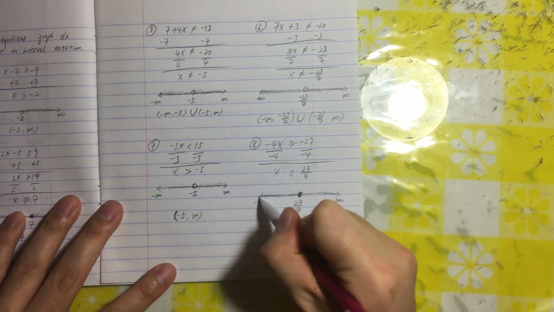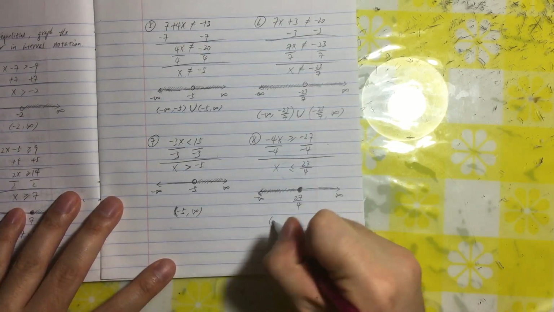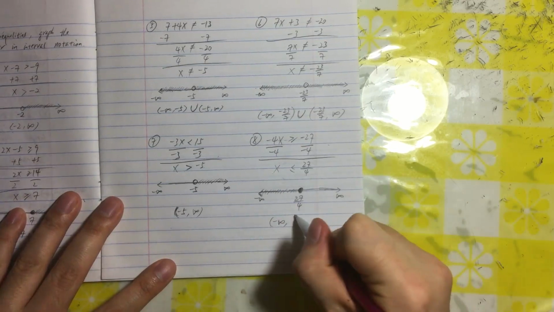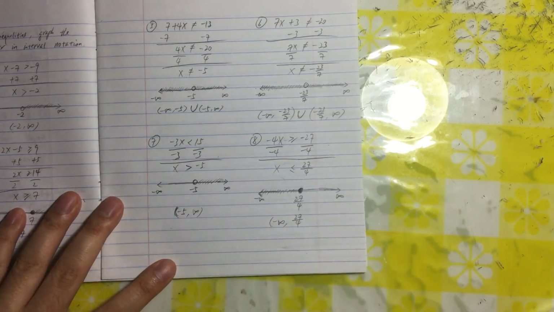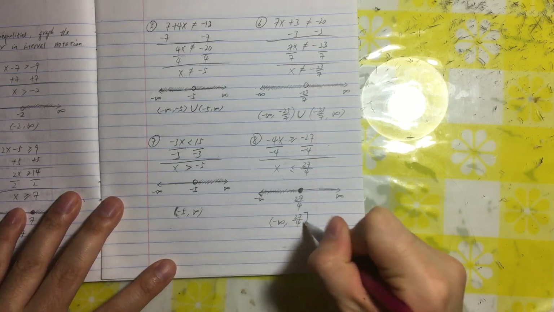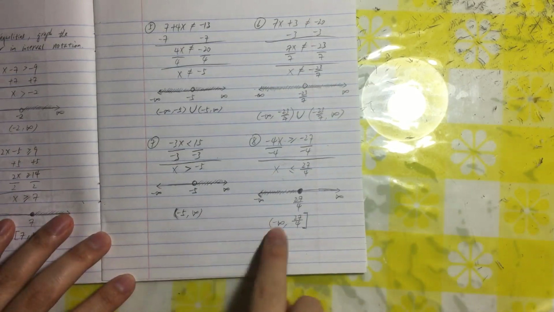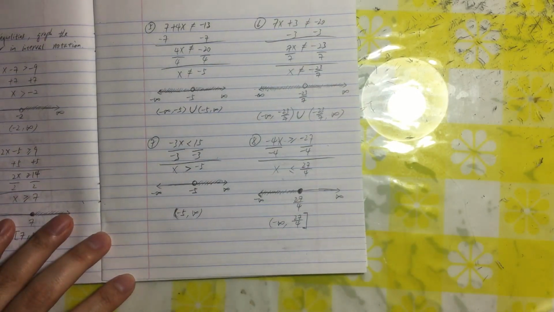For interval notation, look at the graph here. Left endpoint is negative infinity. Right endpoint is 27 over 4. Since 27 over 4 is included, draw a square bracket. A bracket means the endpoint is included. We never include infinities.